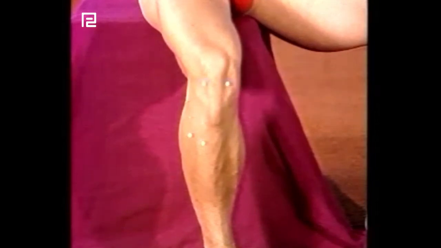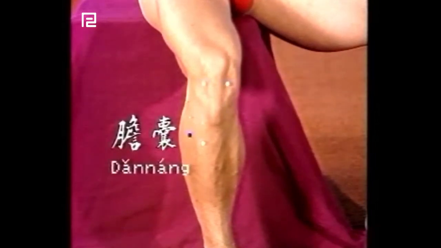Danang, extra point. On the lateral side and upper part of the leg, in the depression anterior inferior to the head of fibula, directly 2 Cun below Yanglingquan, gallbladder 34. Indications: biliary infection and ascariasis. Puncture 0.5 to 1 Cun.